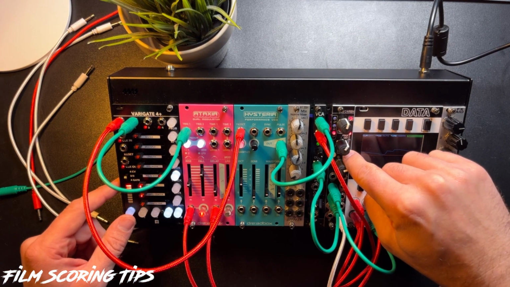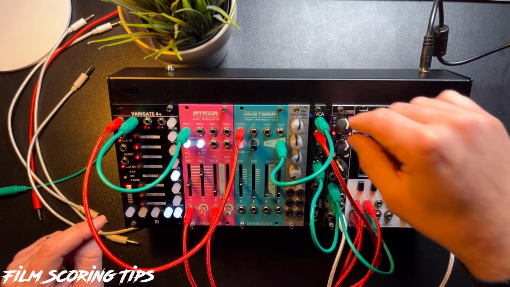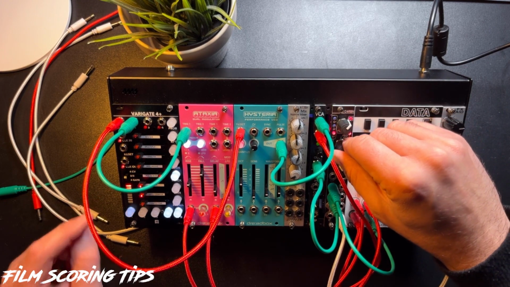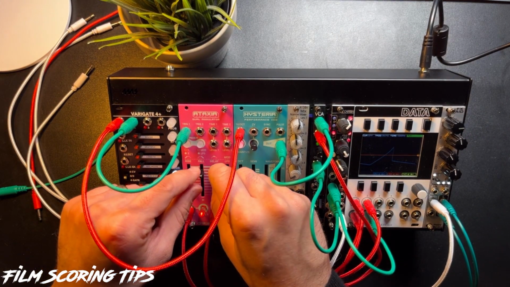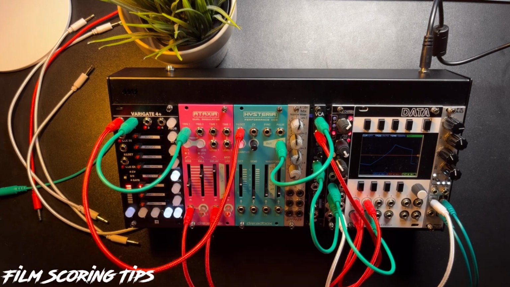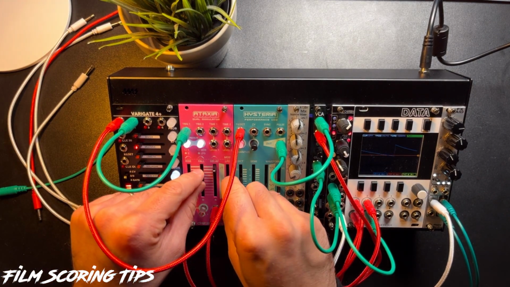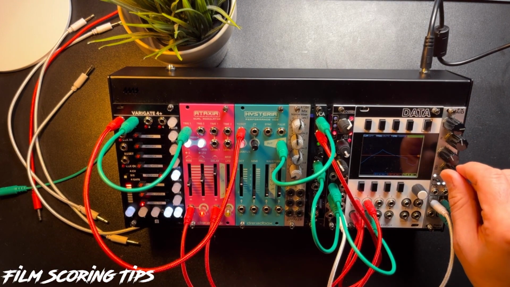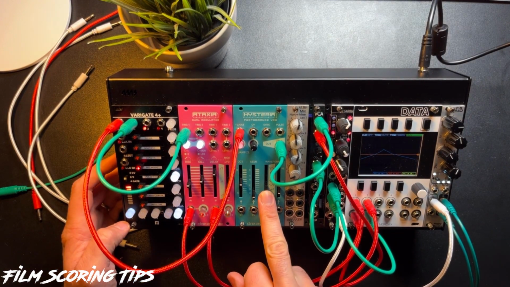Let's wavefold it and saturate it again. Let's go back to channel 1 for a second and let's dial in way more sustain so that it's always open. Now back to channel 2, which is in LFO mode. Again, let's change waveform.